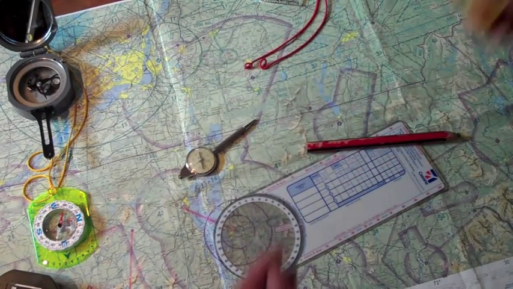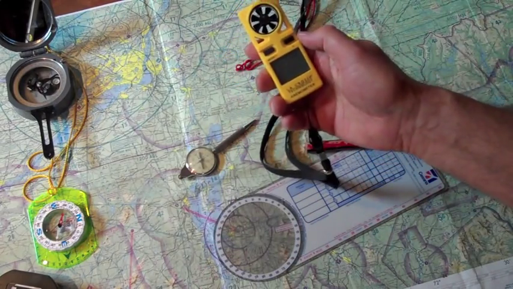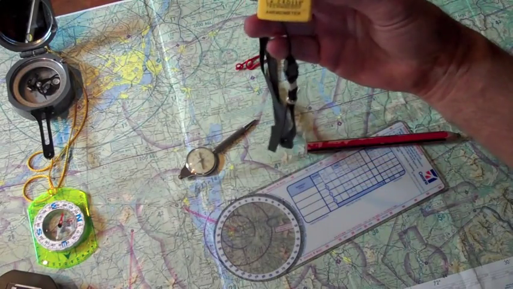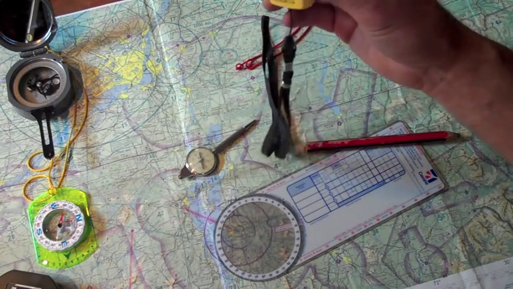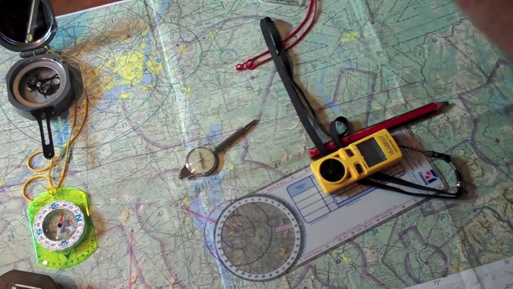Here's another device that's also very handy. This has a thermometer, and it has a wind meter. It can do a peak wind and an average. And this is very useful to see where prevailing winds are in case certain storms are coming, or clouds, or dust, or something like that.